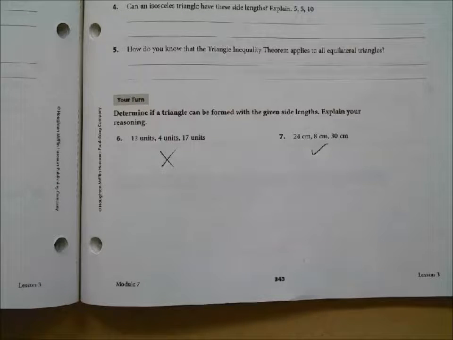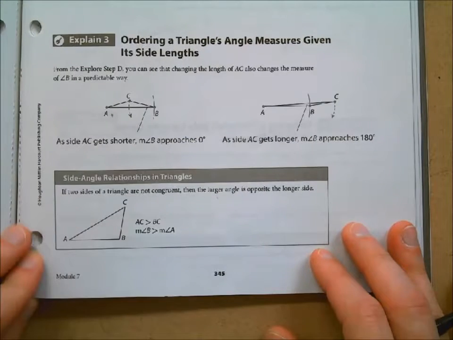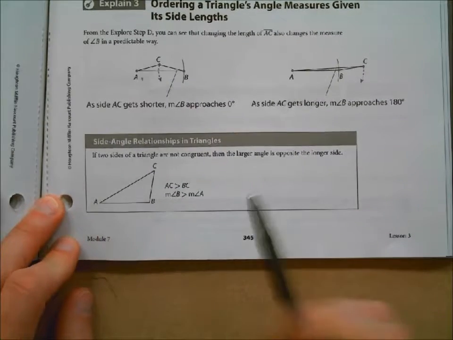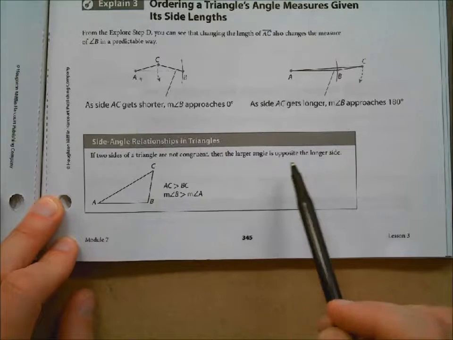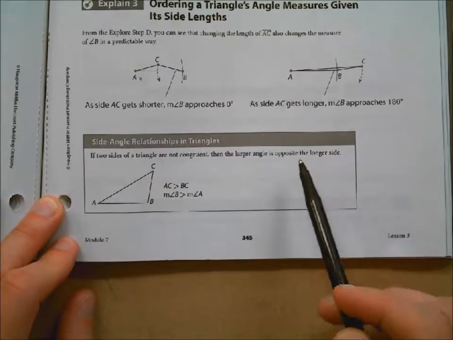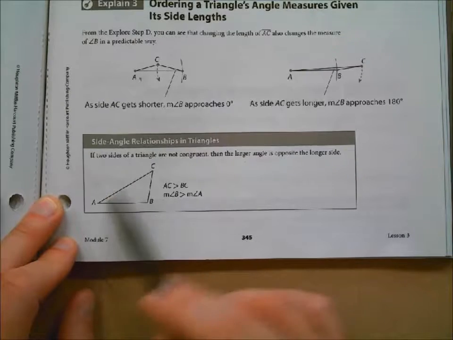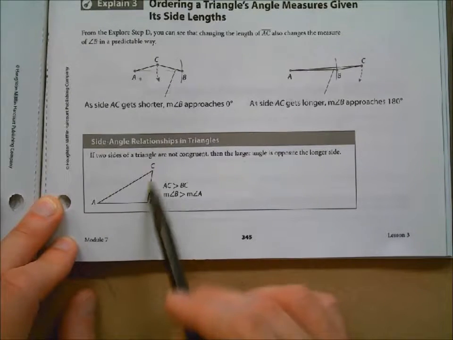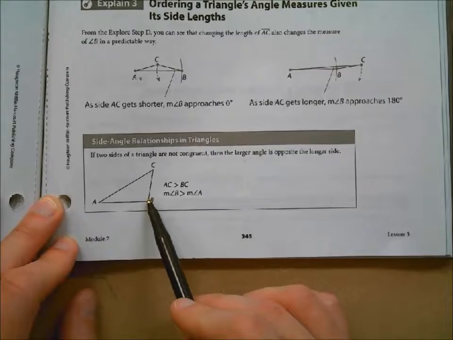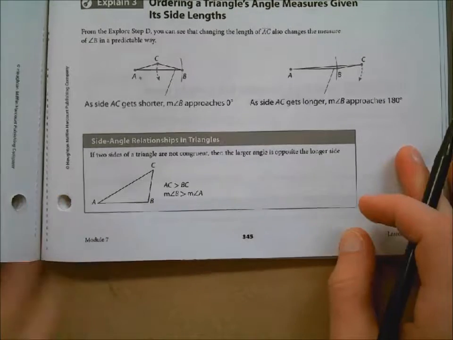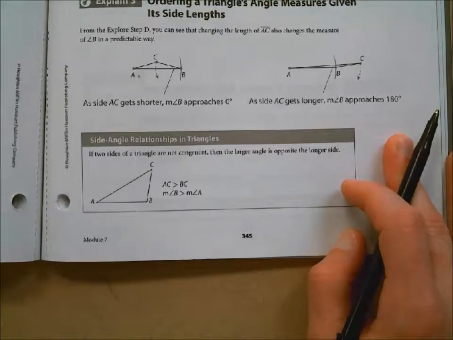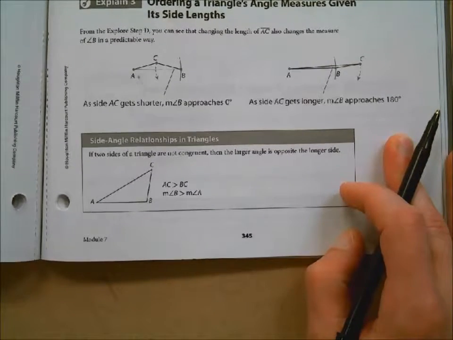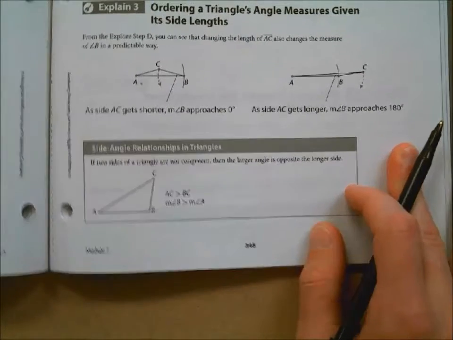And then on the next page over, page 345, there is the thing we talked about in the warm-up. If two sides of a triangle are not congruent, then the larger angle is opposite the longer side. So here, for example, since AC is longer than BC, that means the measure of angle B is greater than the measure of angle A. The largest side is opposite the largest angle, the smallest side is opposite the smallest angle, and the middle-sized side is opposite the middle-sized angle. And that's all I wanted to show you guys for that.